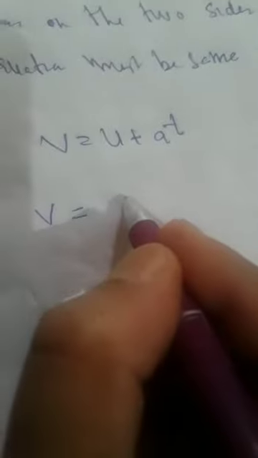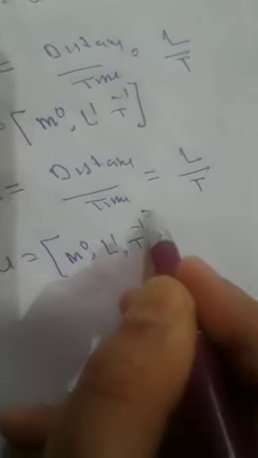Velocity किसके बराबर है? We know that velocity is equal to distance divided by time. The dimension of distance is L, time is T, so L divided by T. Its dimension means M0 L1 T raised to the power minus 1. Now u, it is another term. It's again distance divided by time, L divided by T. Its dimension becomes M0 L1 T raised to the power minus 1.